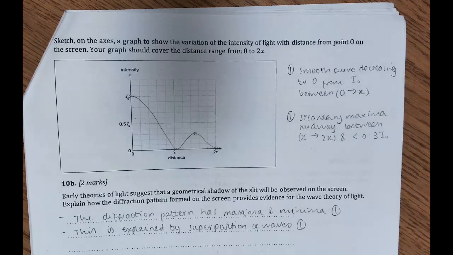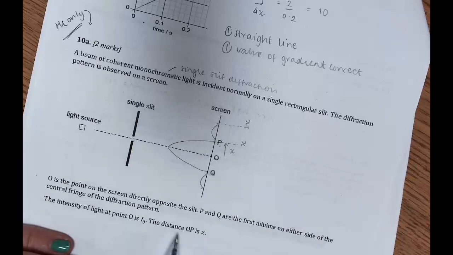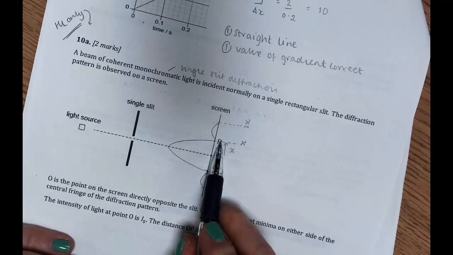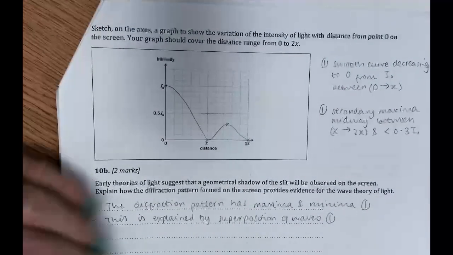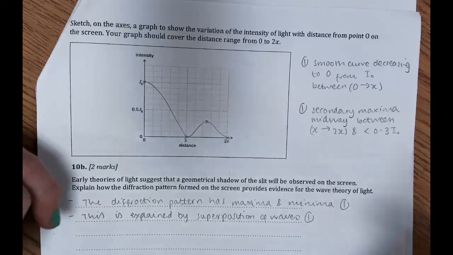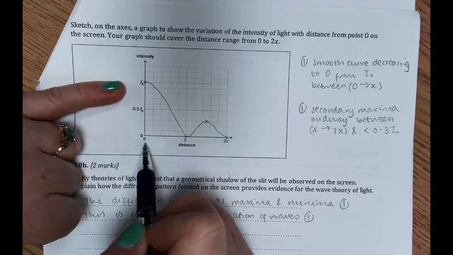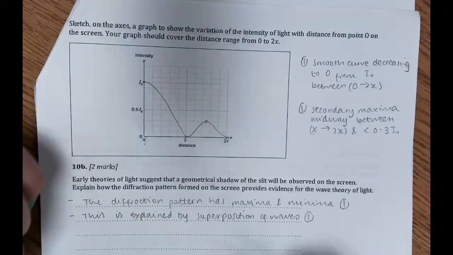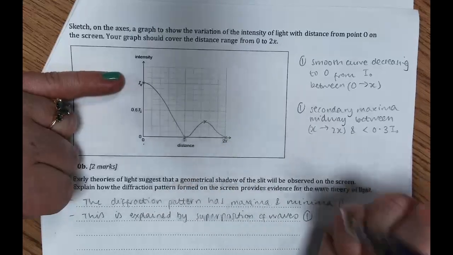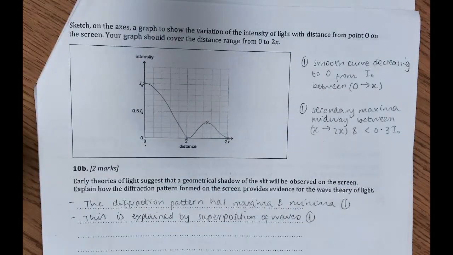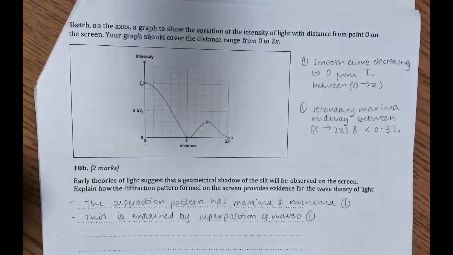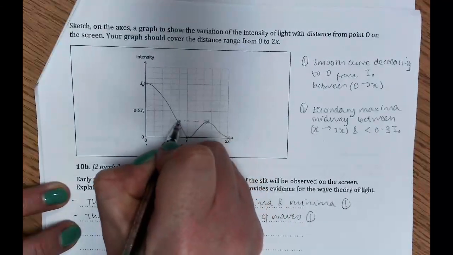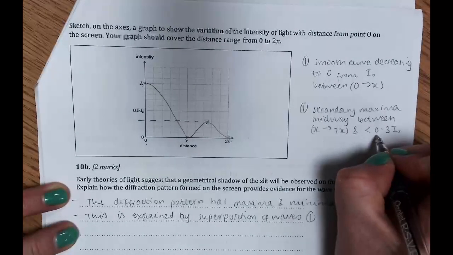We are told that P is a minimum and that x is the distance between O and P. So we know that at x we are at position P, so we must be at a minimum. We need to put a minimum at x on our graph. You get 1 mark for going from maximum intensity at O, because that was your central maximum position, decreasing down in a smooth curve to 0 at that point. Your second mark comes from drawing your secondary maxima, and your next minimum will be at 2x. The value of the secondary maxima could not be larger than 0.3 I0.